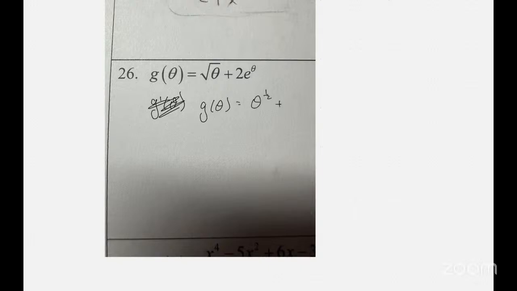So the derivative of this, G prime as we call it, would be 1/2 theta to the -1/2. It was divided by root theta, but that's okay. We can leave that for now.